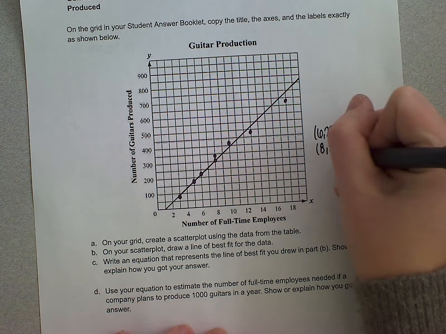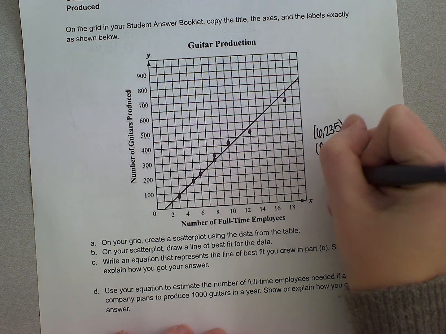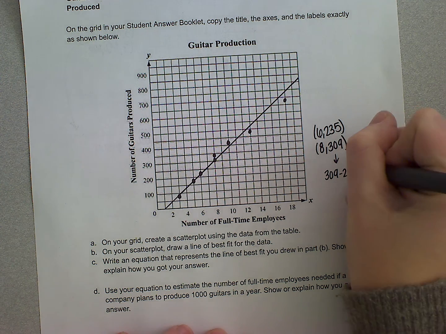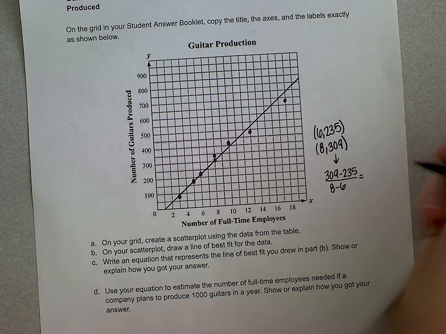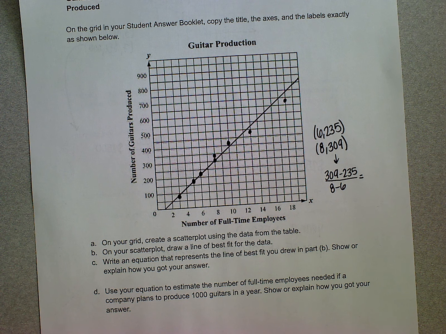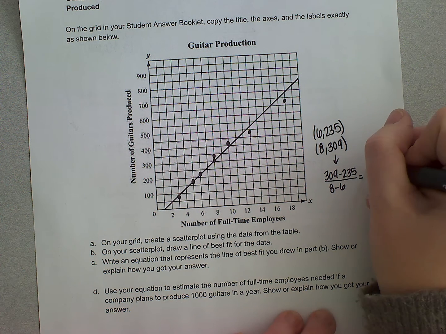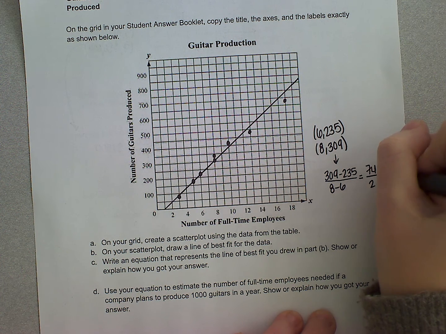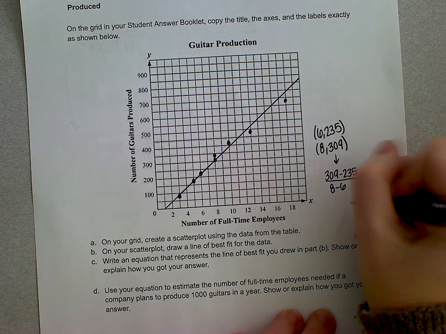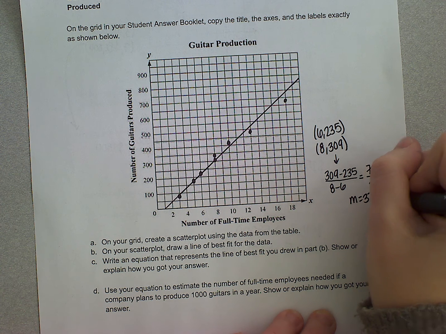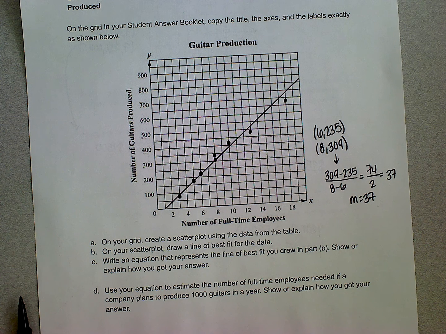So I'm just going to do my work up here. If you're getting a decimal, that's okay. You can keep it as a decimal just because we're just estimating. Oh, actually, that wouldn't be too bad. Everyone's finding the slope.